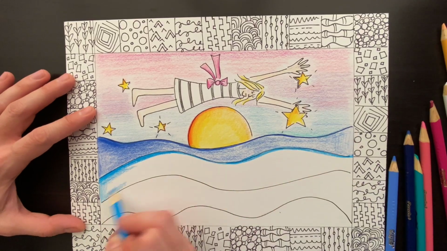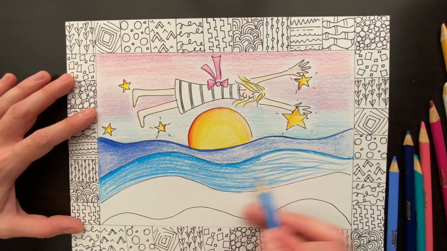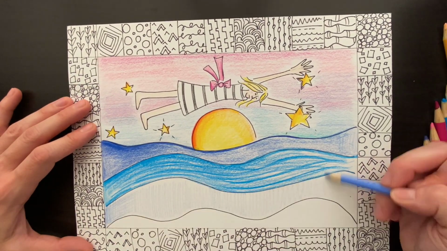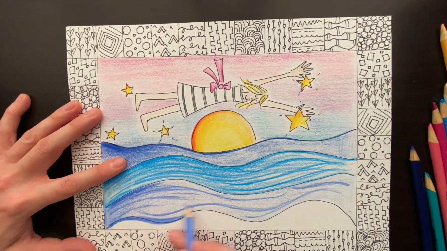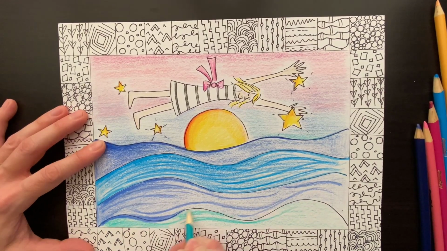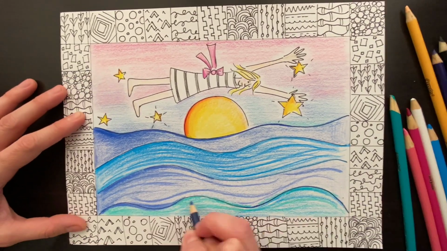Another thing to think about when you're adding color is how can you add value? Value is when you have dark areas and then light areas. You can see I'm creating some value on my waves by having light areas and dark areas.